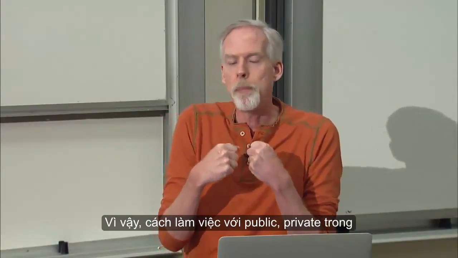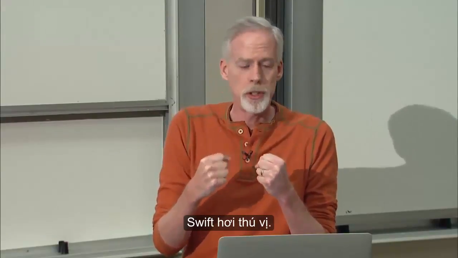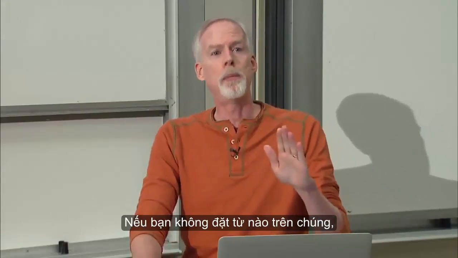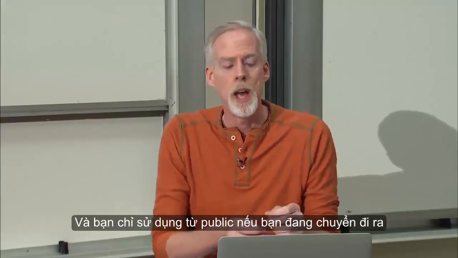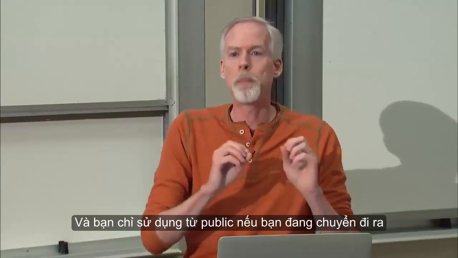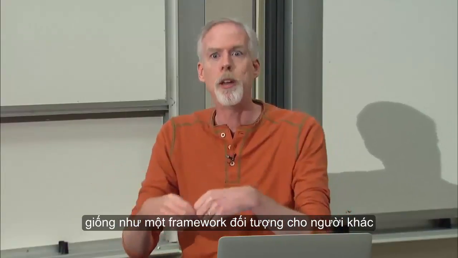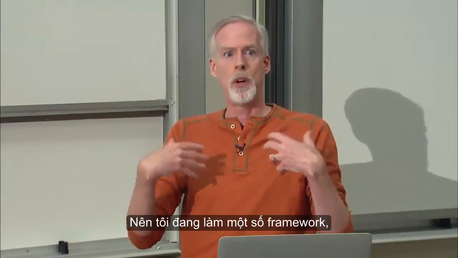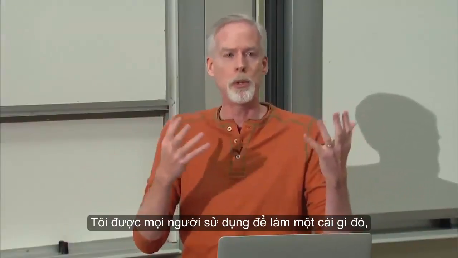So the way public-private works in Swift is kind of interesting. You basically specify the things you want to be private by putting the word private on them. If you don't put any word on them, then they're public inside your program. And you only use the word public if you're shipping out a framework of objects to other people, and you want stuff in there to be public outside the framework. So I'm making some framework, a bunch of objects that I'm trying to sell to people or to get people to use to do something.